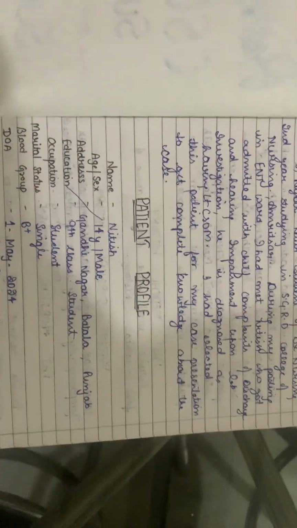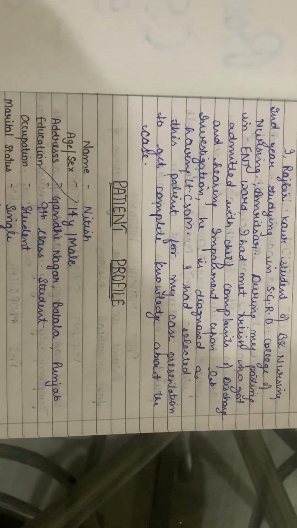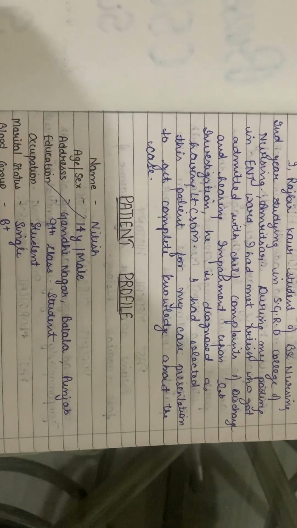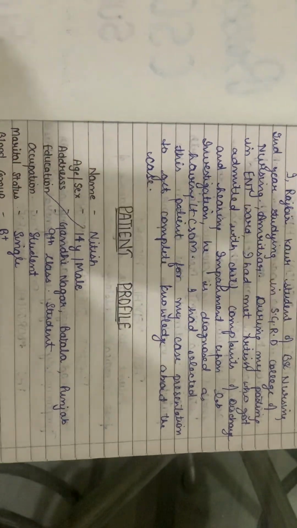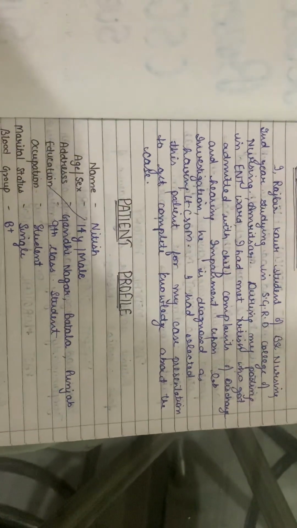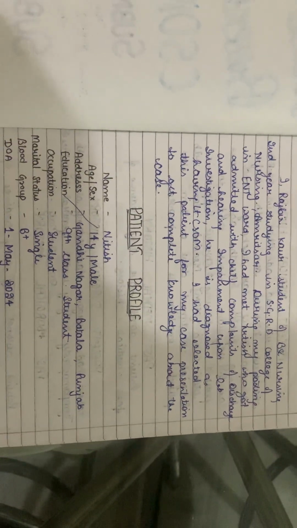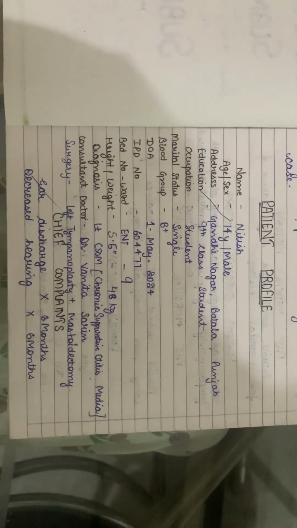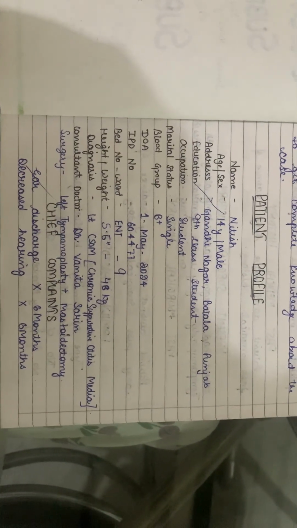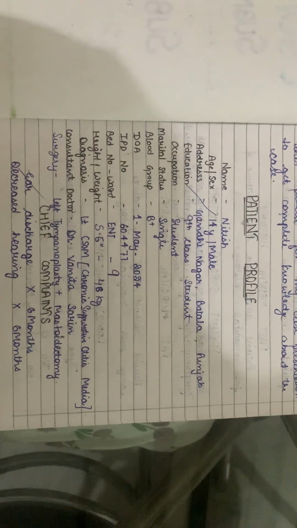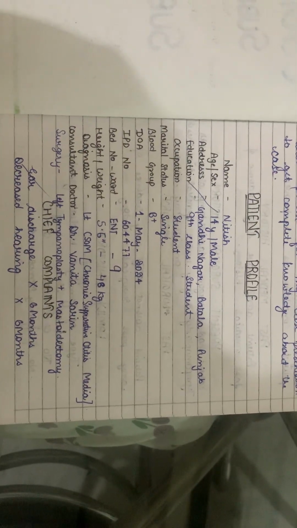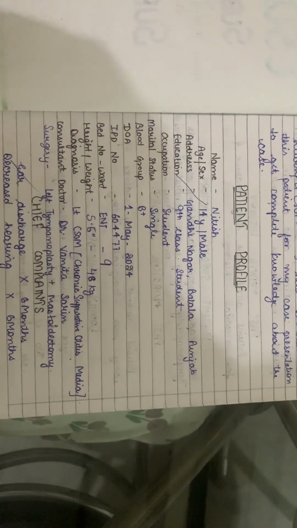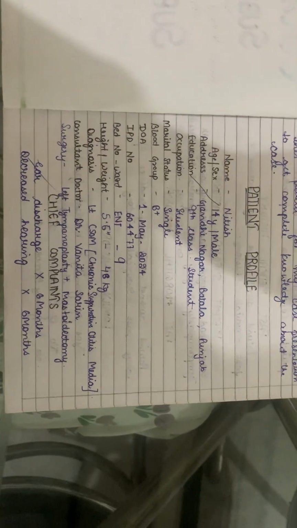Firstly, we have to introduce the topic, introduce ourselves, introduce the patient, his or her chief complaints, and what he or she has been diagnosed with upon various investigations and laboratory procedures. Then you have to write the patient profile, which includes the following data. And if the patient has undergone any surgical procedure, you have to mention the name of that procedure. After that, you have to mention the chief complaints, which include the following.